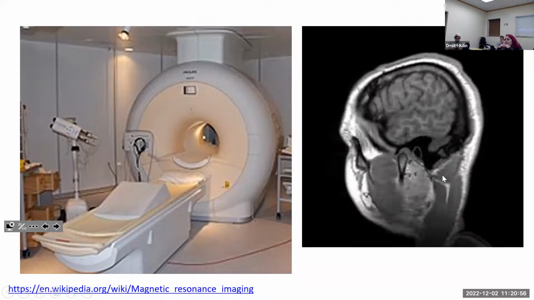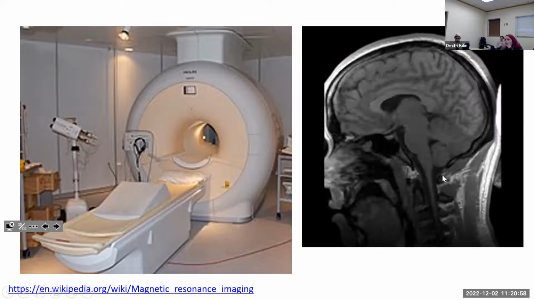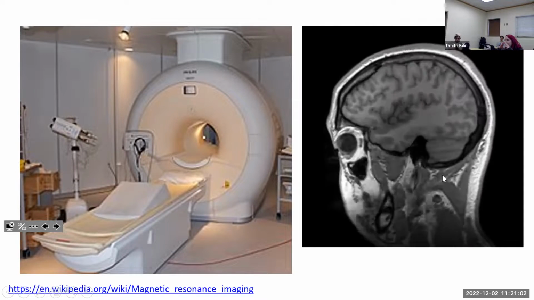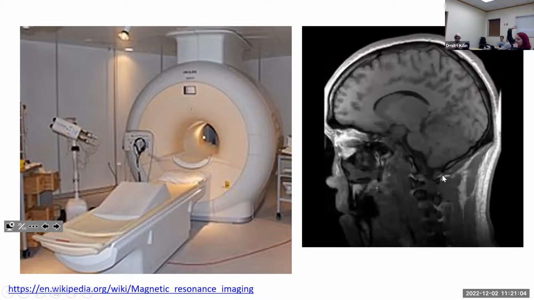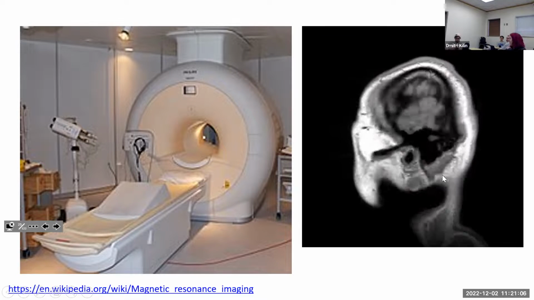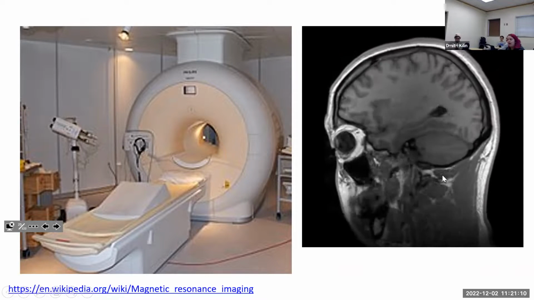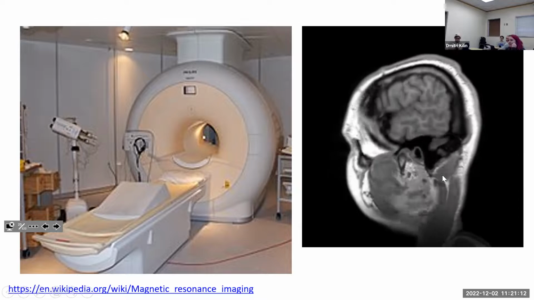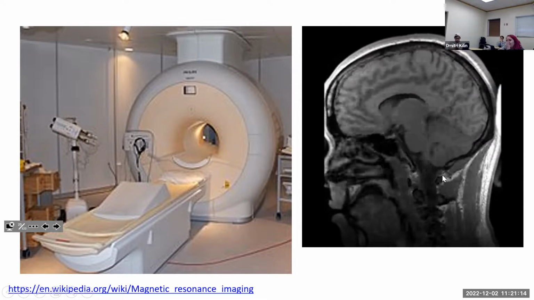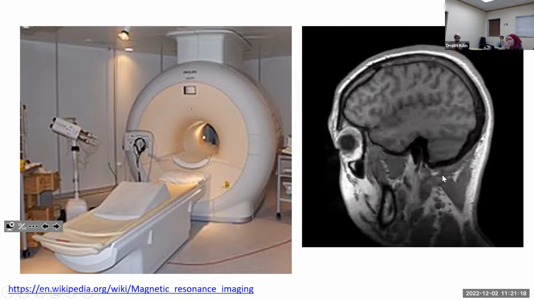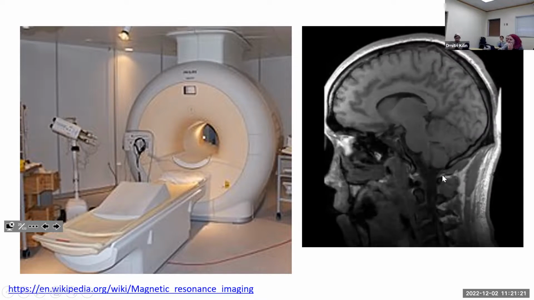So, what is this big donut? That's the magnet. Yes. So, is there a constant magnet or is something rotating? Well, it's probably rotating, to focus on different areas in space.